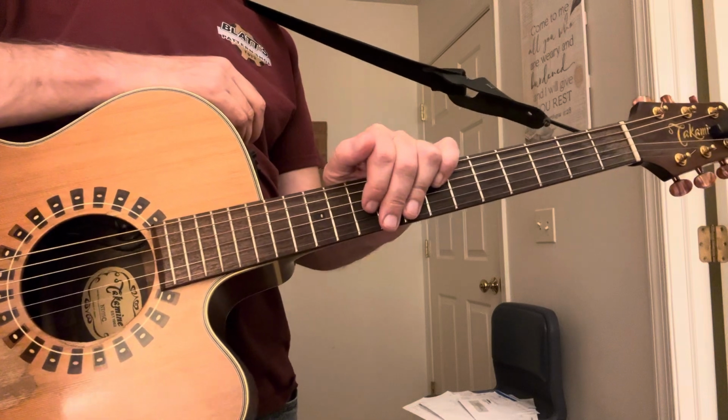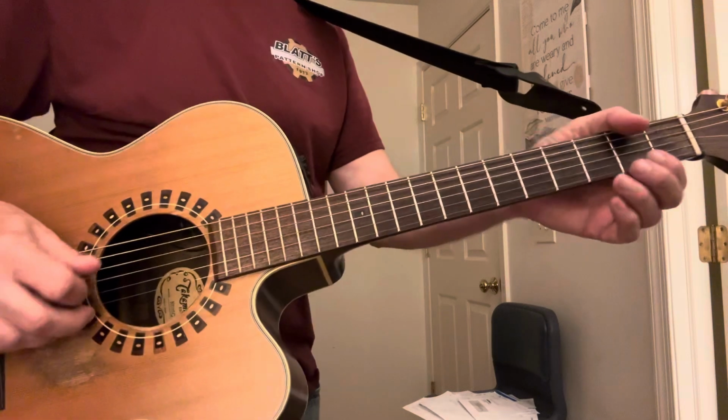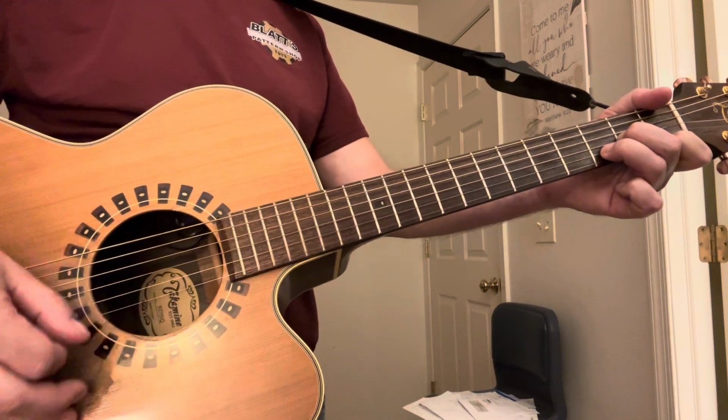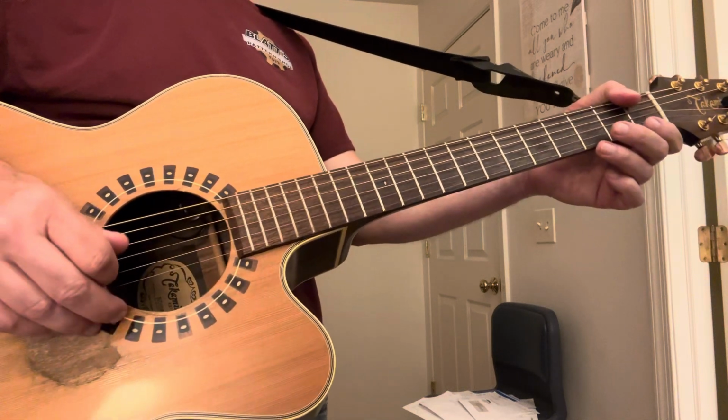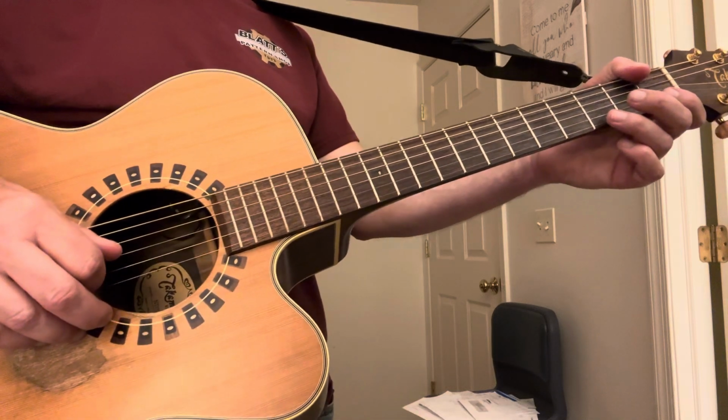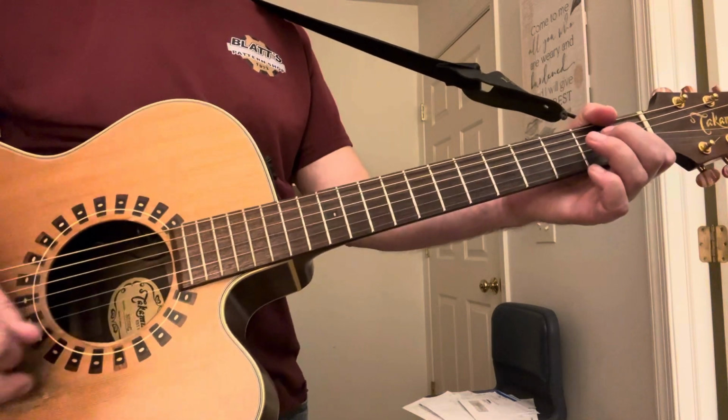I do my triad work with Molly Tuttle picking. A, B, C, D, E, F, G. Well, starting with C, because we're in the key of C, it starts and ends on a C.